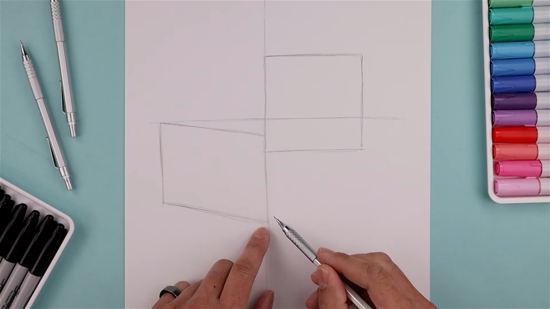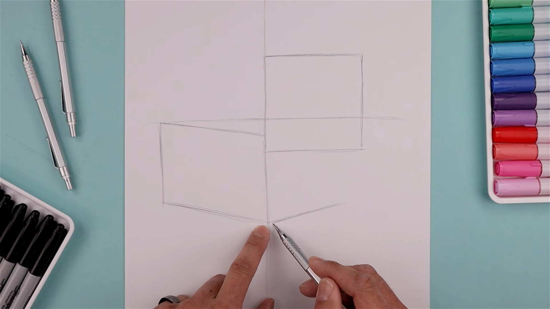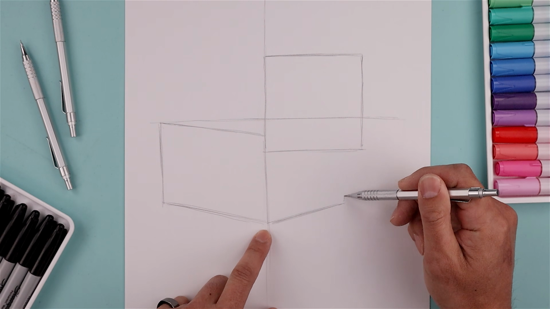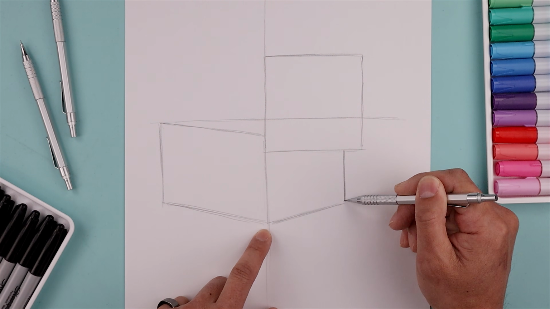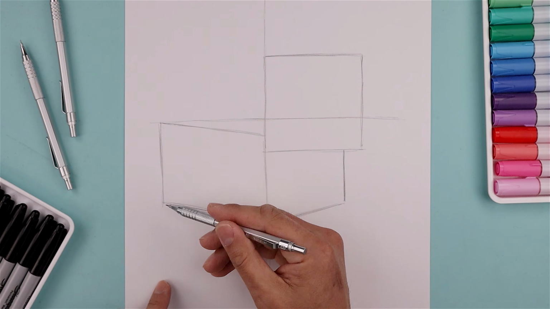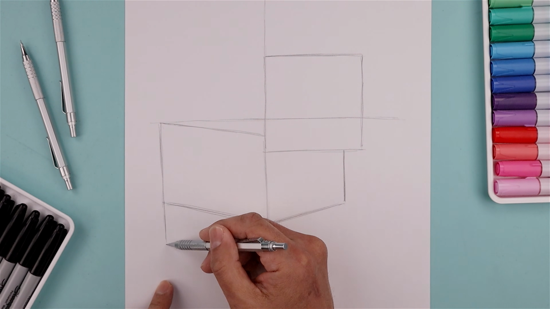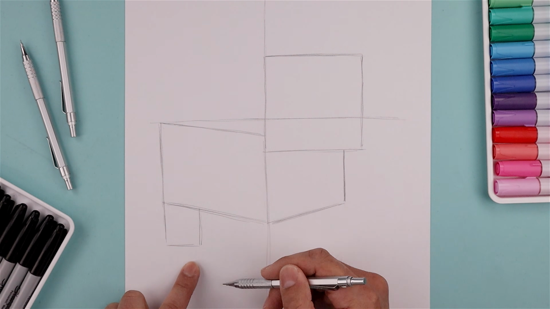Now let's draw the right side. From here, draw that same angle in the opposite direction, going over towards the right side. And we're just going to tuck this up underneath the head. So there's a little overlap on the bottom. Now with the legs, we just want to block out the volume. So let's start from the bottom corner, come down, come across, and then pull that back up underneath.